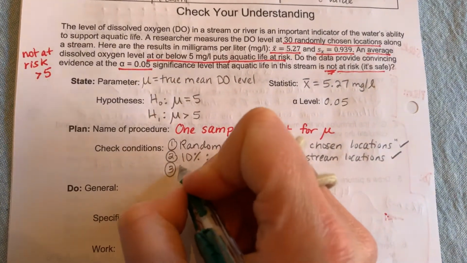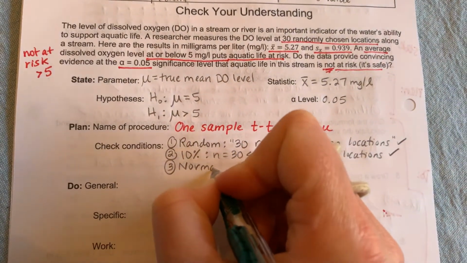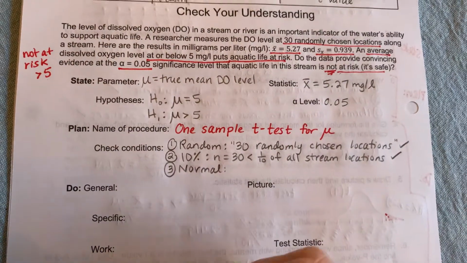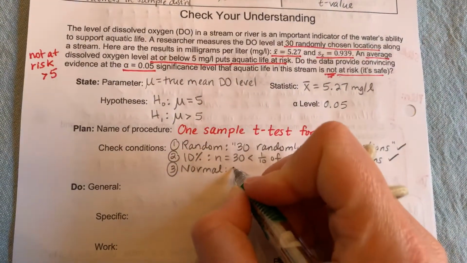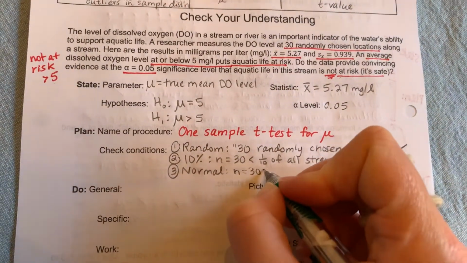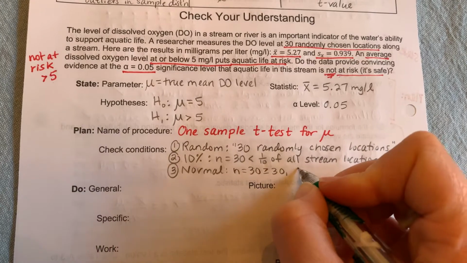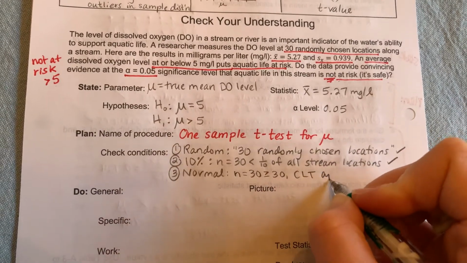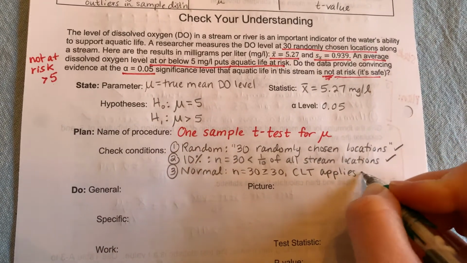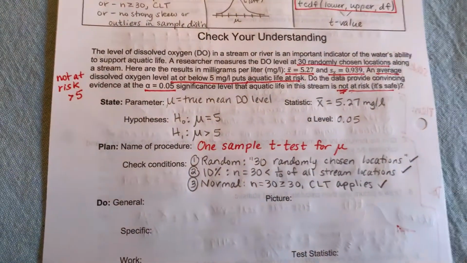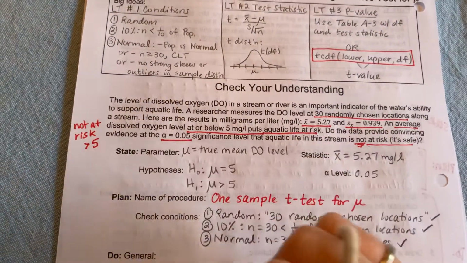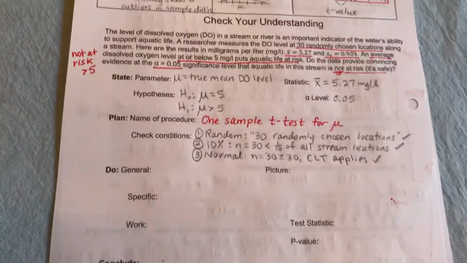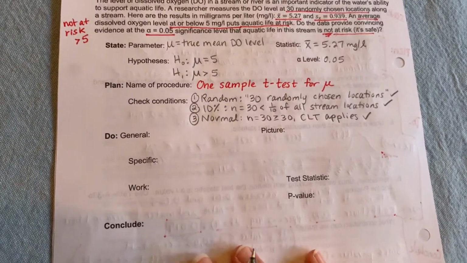And then the third condition is to see if our sampling distribution fits a normal model. So let's see, we don't know anything about the population distribution, but we do know that our n equal to 30 is greater than or equal to 30. So the central limit theorem applies. Good, that condition is met. We don't actually have the sample data here, so it'd be really hard for us to sketch it and see if there's a strong skew, so I'm glad that our sample size was big enough. Okay, so now we get to our do step.